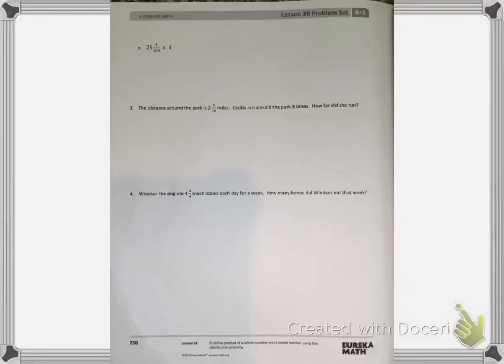Hello everybody, we're going to continue to get more practice when it comes to multiplying mixed numbers with whole numbers. And we're going to be using the distributive property in order to solve these problems. So let's get to work, let's get more practice in. We're going to be working with word problems dealing with the distributive property. So let's get into it.